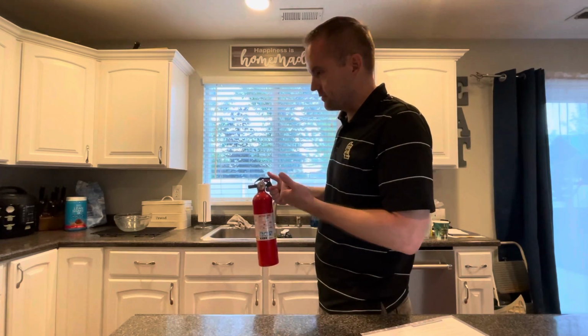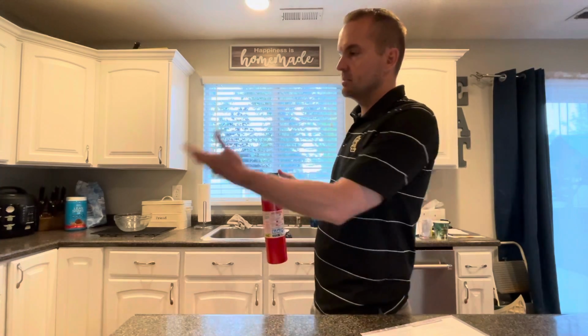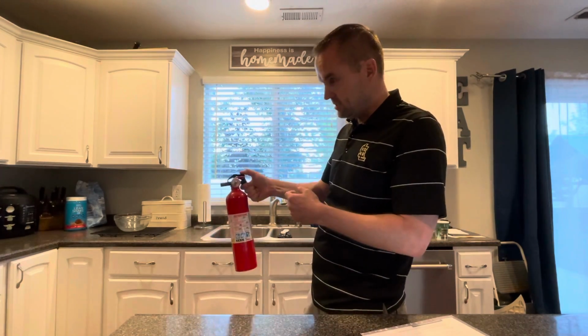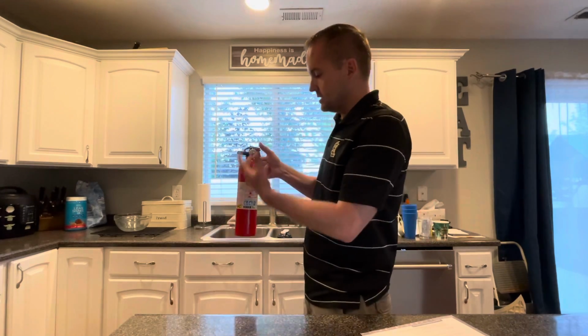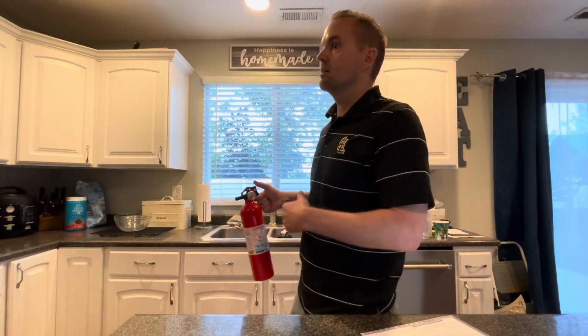So we're going to pull that first, we're going to aim it at our fire. In most homes, it's going to be at a cooking appliance. We're going to aim, we're going to squeeze, and we're going to sweep back and forth. Obviously, if this runs out of extinguishing agent, the dry chemical that's within this, then we're going to call the fire department, we're going to evacuate the structure.